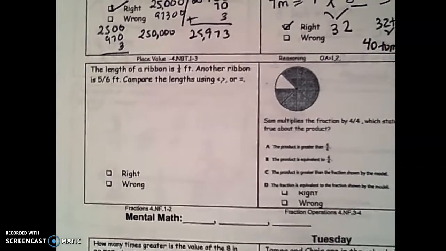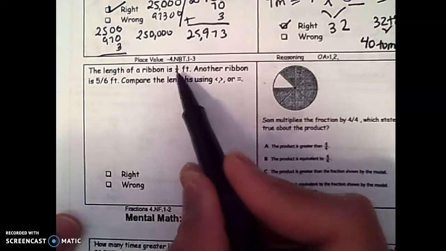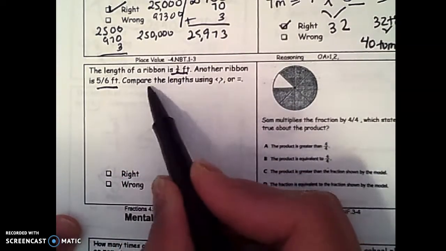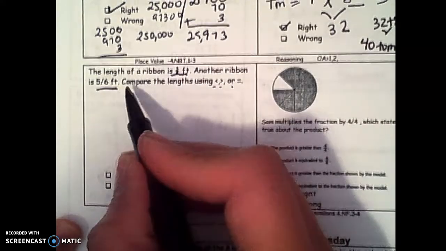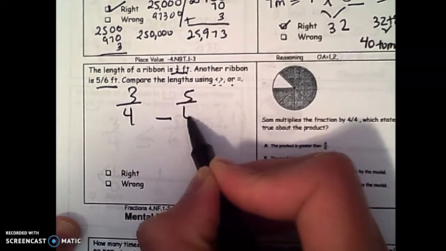Okay, let's move on to the next question, a comparing fractions question. It reads, the length of a ribbon is 3/4 of a foot and another ribbon is 5/6 of a foot. Compare the lengths using less than, greater than, or equal to. So we have 3/4 and we're comparing 3/4 to 5/6.